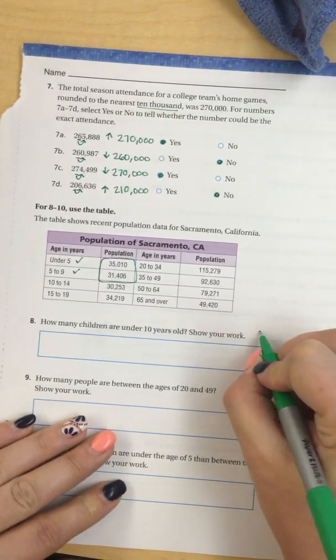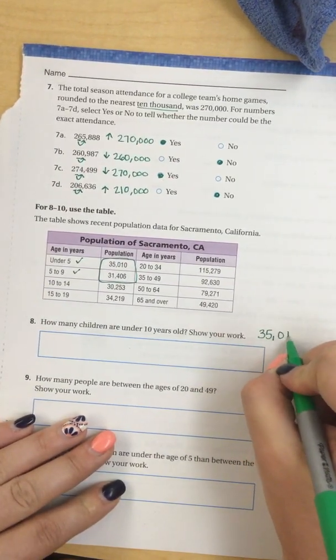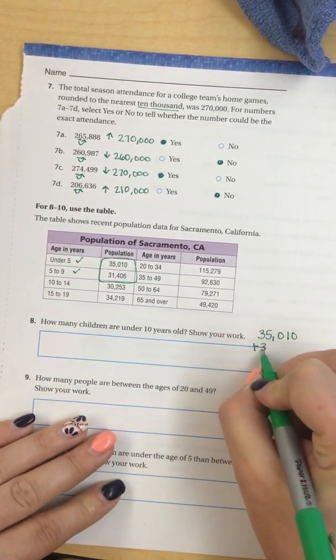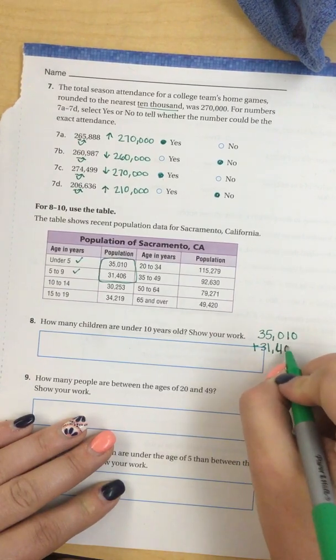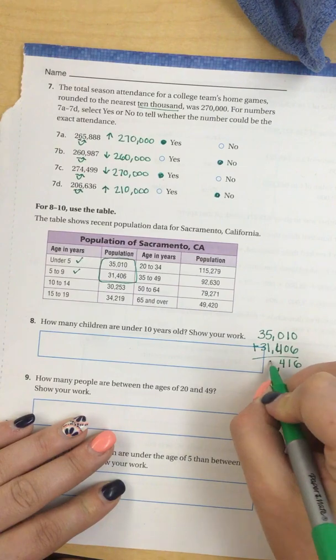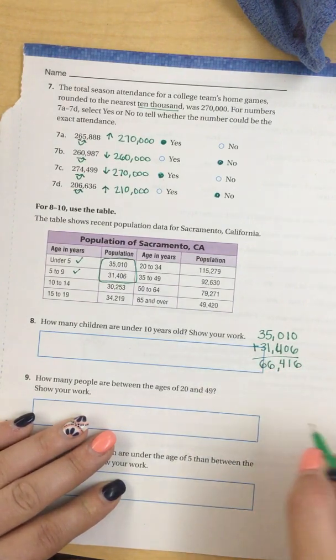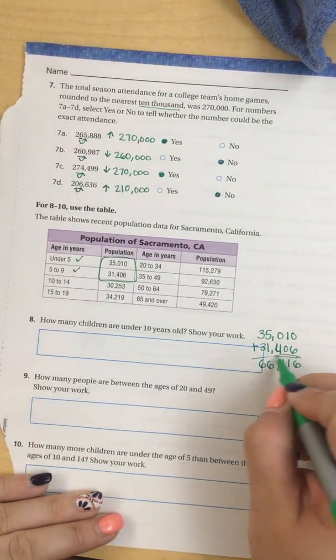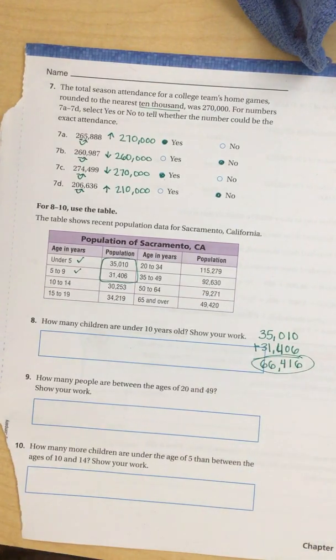So that means I'm going to do 35,010 plus 31,406. And when I add those together, I get 66,416.